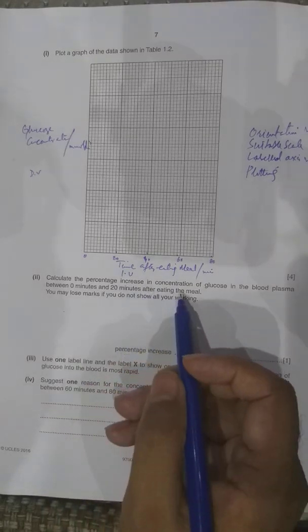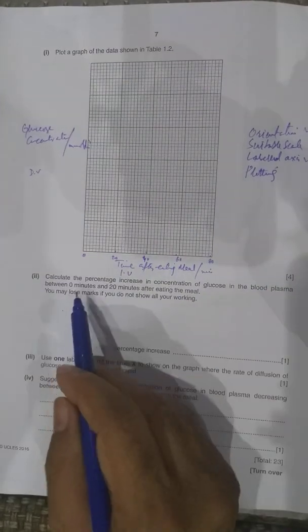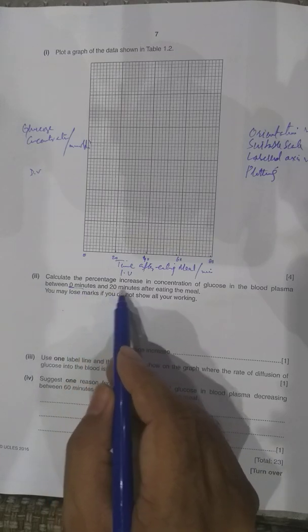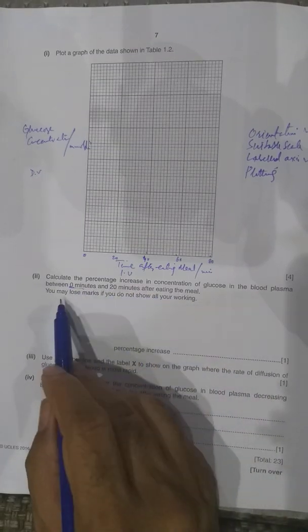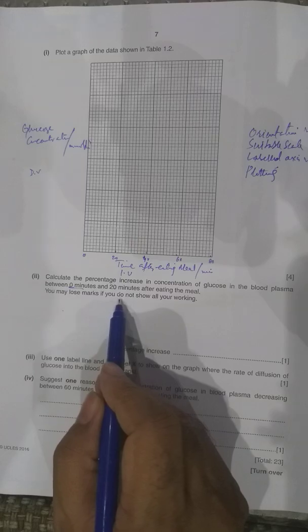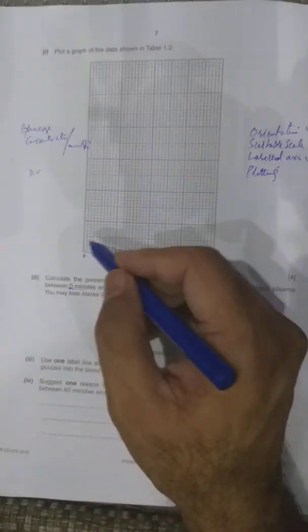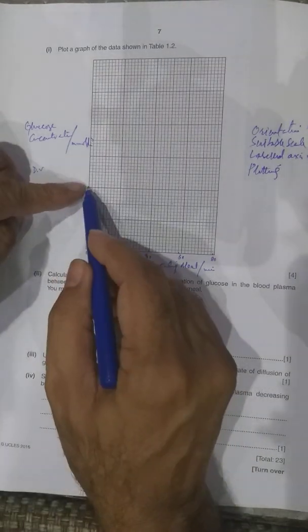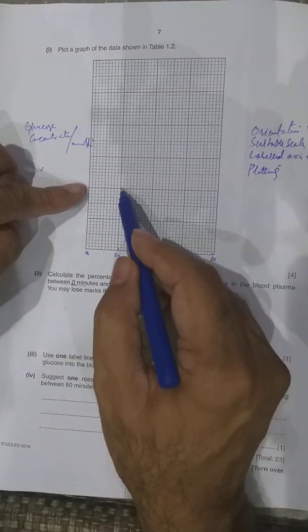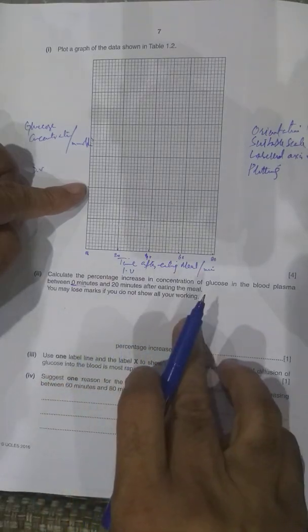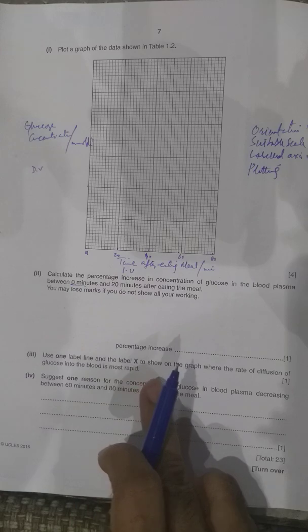I'll explain it later. Calculate the percentage increase in concentration of glucose in the blood plasma between 0 minutes and 20 minutes after eating the meal. You may lose marks if you do not show your working. Whatever graph you have plotted, pick up the value at 0 and pick up the value at 20. Take the difference of that and divide it by the initial value at 0, multiplied by 100, so that would give us a percentage increase.